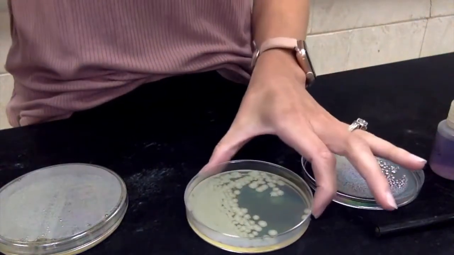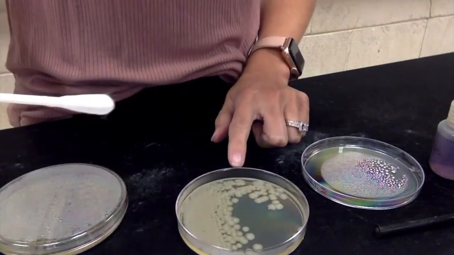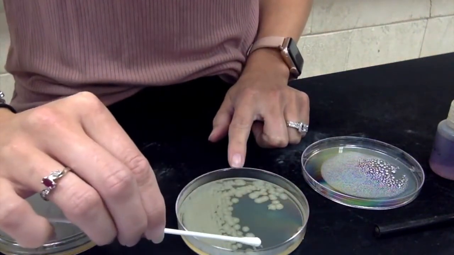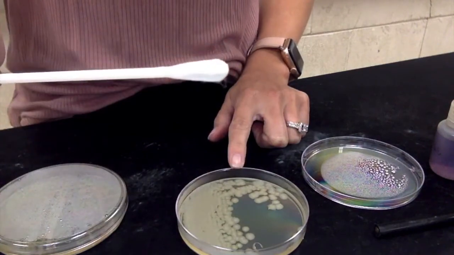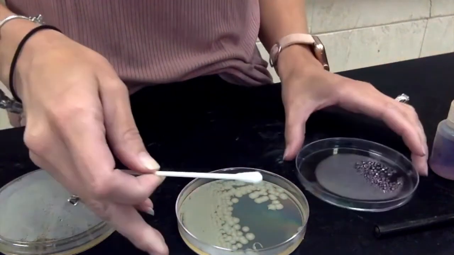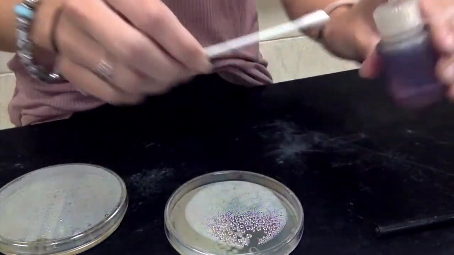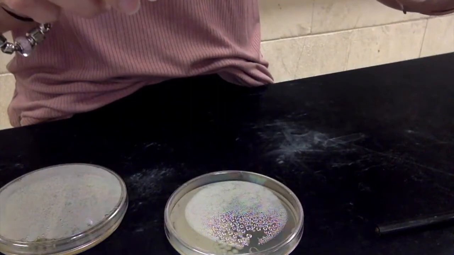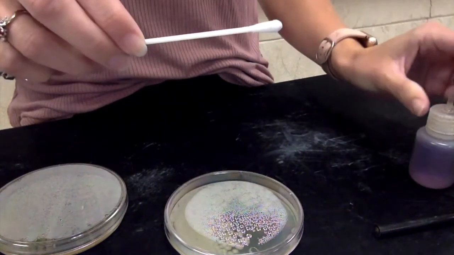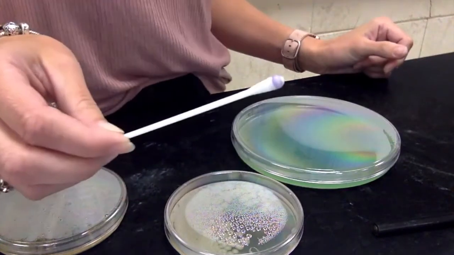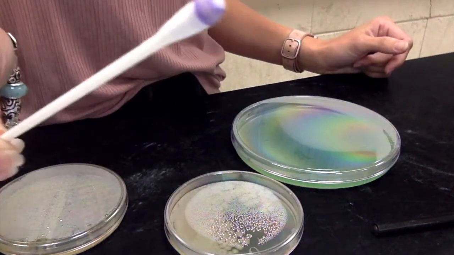Now I'm going to do the same thing, but with my Bacillus. So I got a new sterile cotton swab. Got my colony on my sterile cotton swab. It's kind of hard to see because it blends in with the Q-tip. We're going to give it a couple minutes to change, but you can already see that beautiful purple color that those colonies are turning.